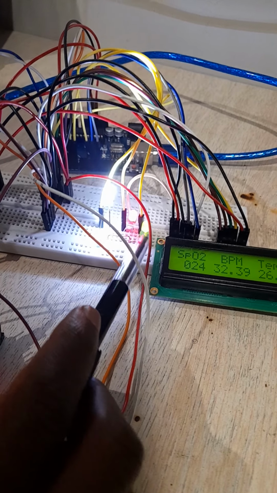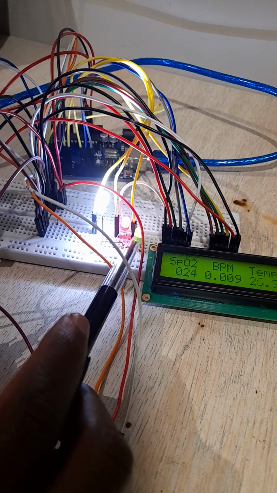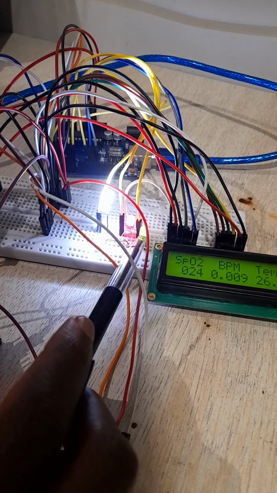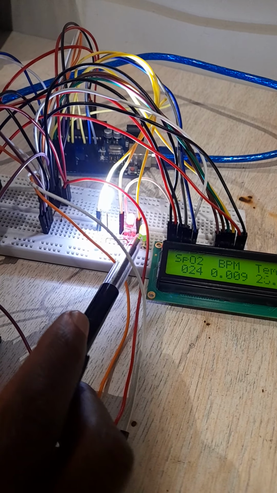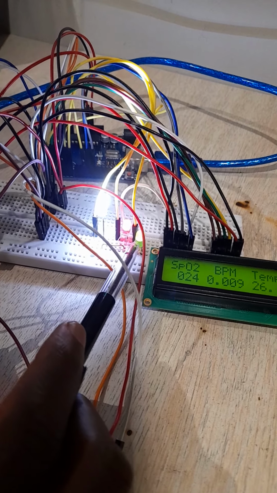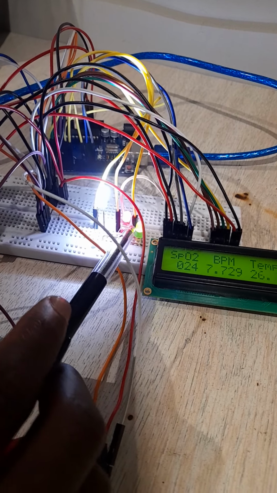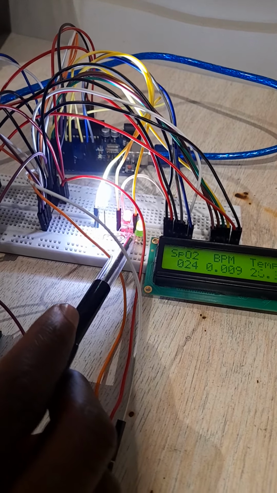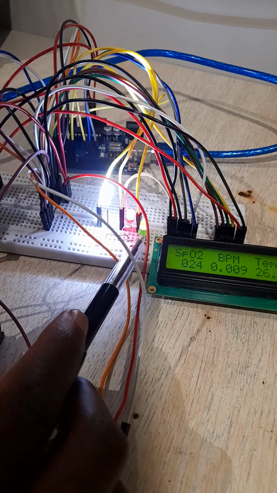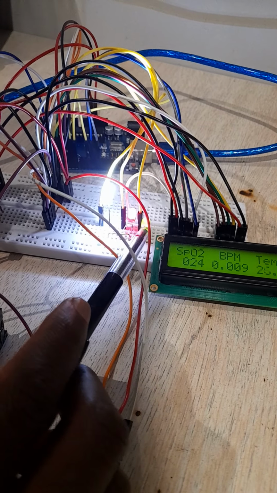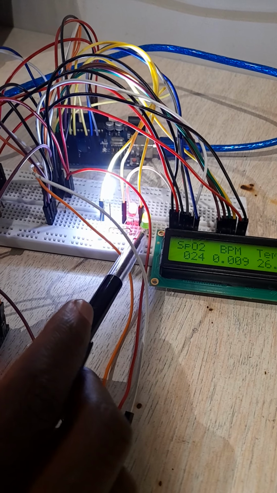And this will be representing the temperature of the patient. The normal body temperature of the patient ranges between 35 to 38 degrees. If the temperature is less than 34 degrees, this LED will be on, which means the patient is suffering from hypothermia.